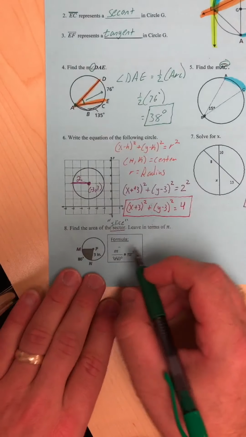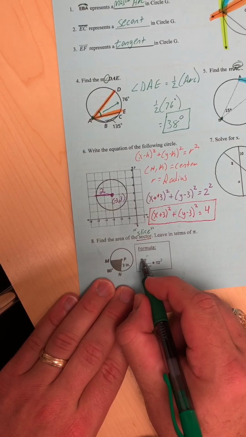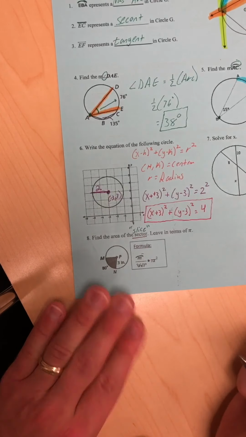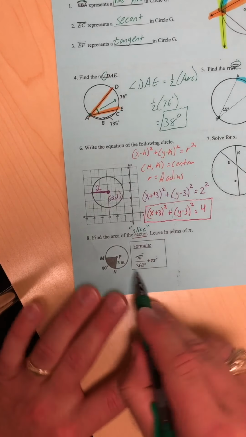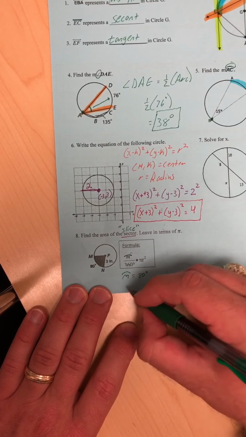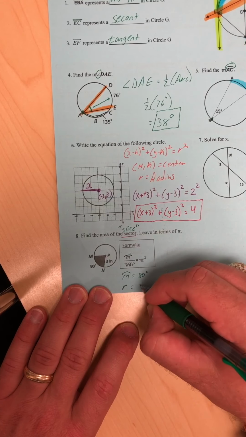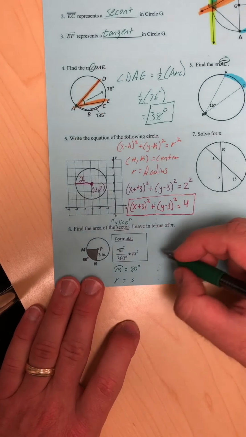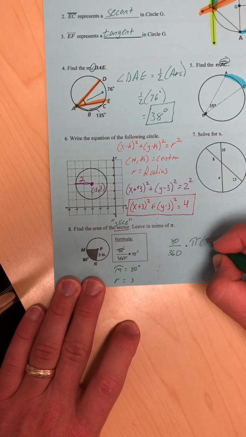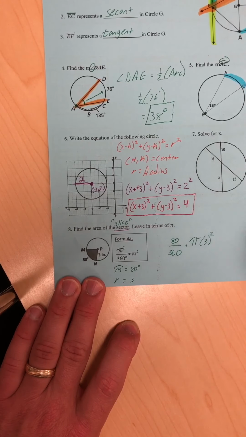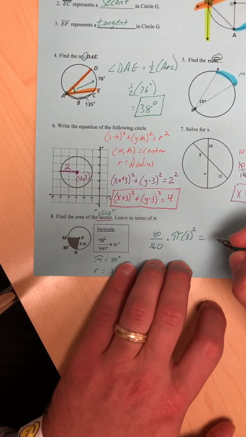Now, she gave us a formula here. I'm going to modify this. It's kind of hard to see. This should say arc M. So we got arc M over 360 degrees times pi r squared. Let's list some things out. My arc M is 80 degrees, and my r is 3. So if I put that all together, I'm going to get 80 degrees over 360 degrees times pi times 3 squared.